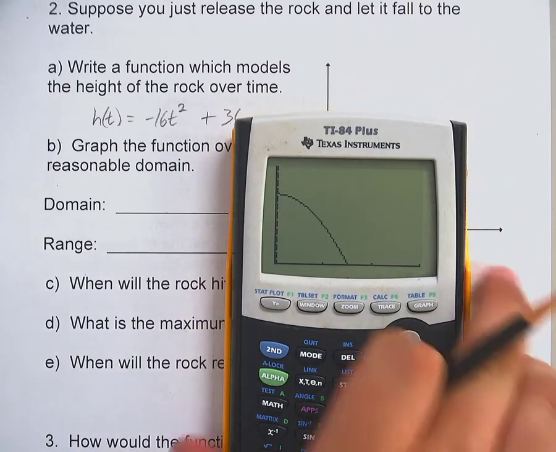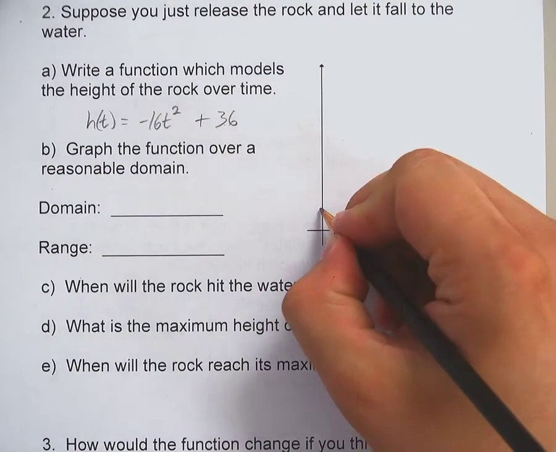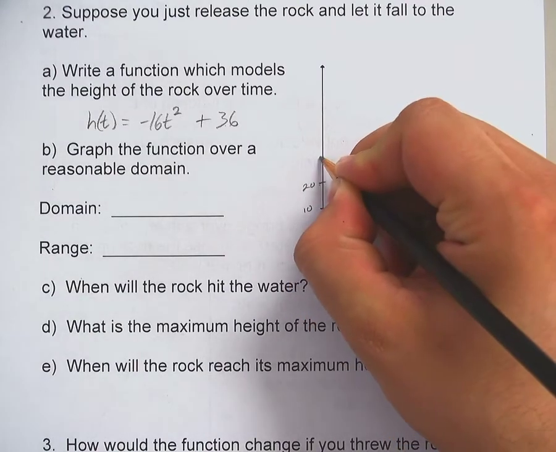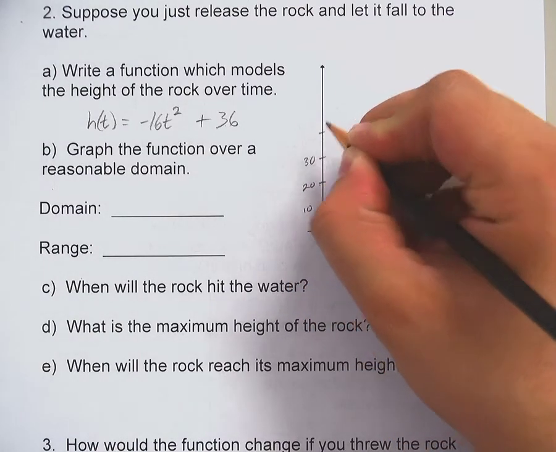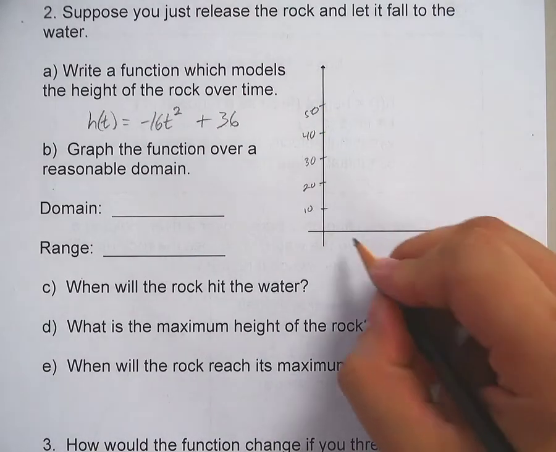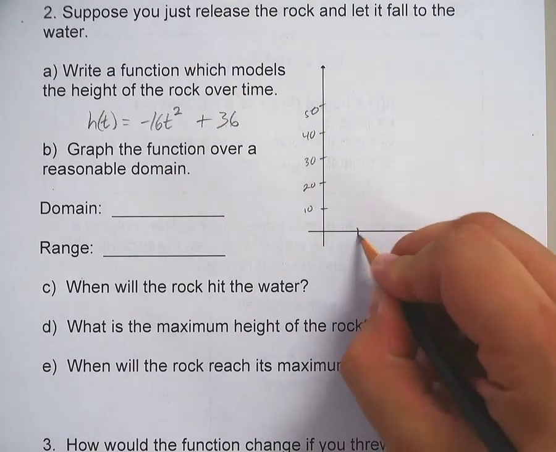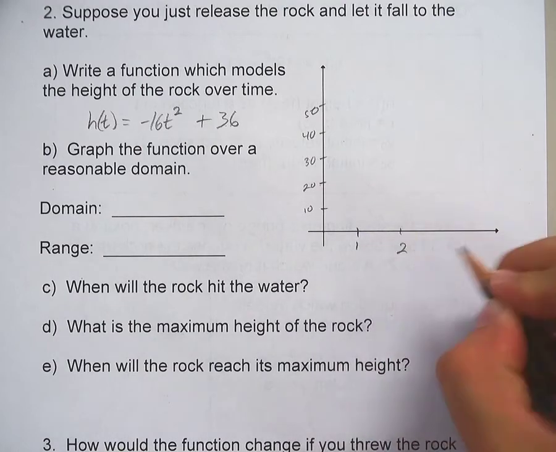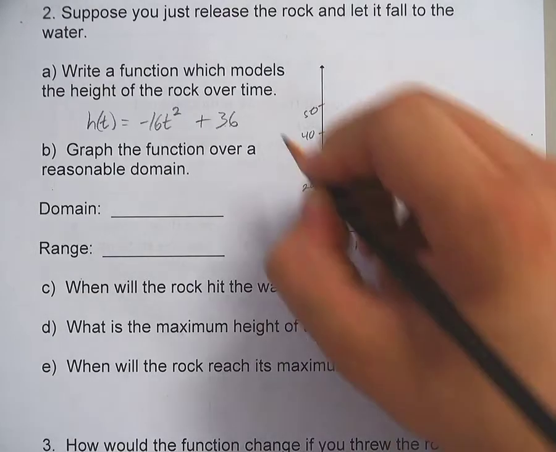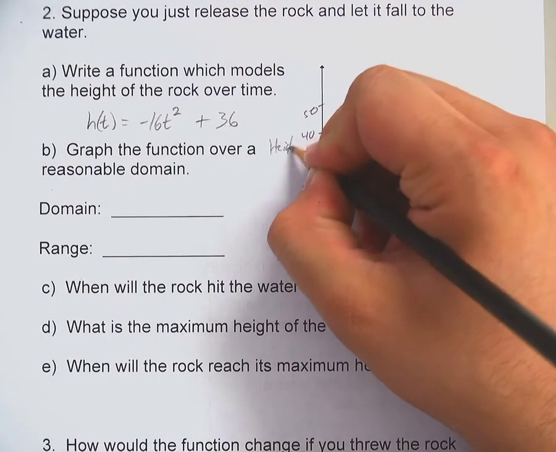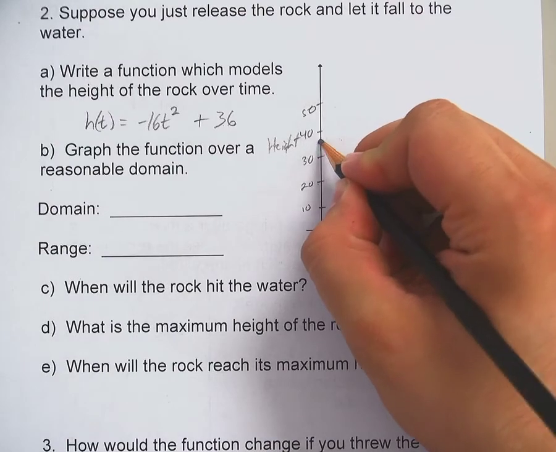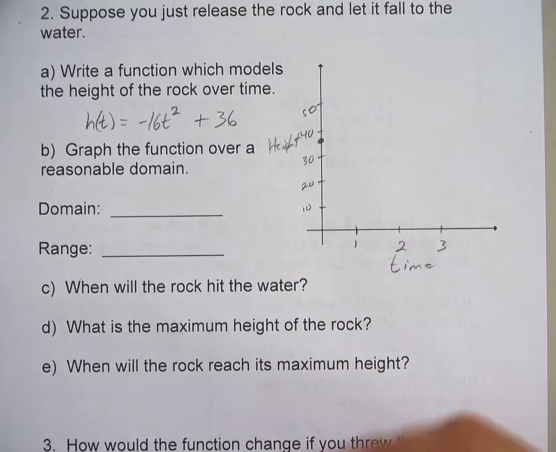Let's see, it's going to be a max of, let's go ahead and label these again, 10, 20, 30, 40, 50, and 1, 2, 3 seconds. This is time, this is height. Starts at 36. And in this case, we just let it fall.